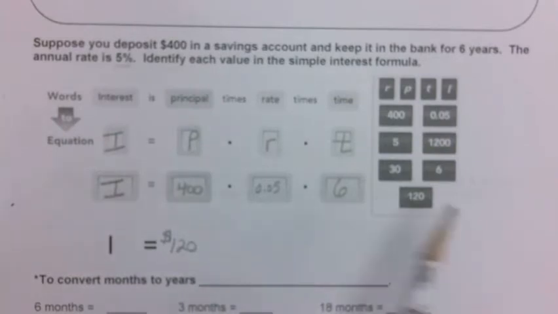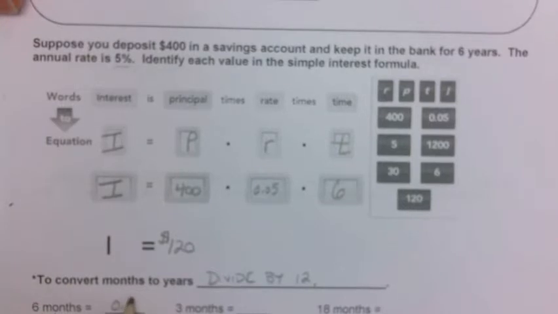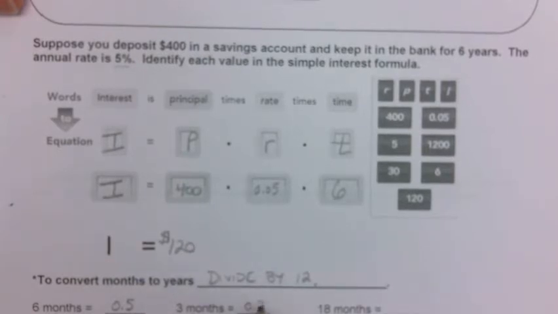Now, again, for this equation, the time was already in years, but what happens if they give us months? Okay, well, to convert months into years, all you need to do is divide by 12, since there are 12 months in a year. Okay, so if I had 6 months, all I would do is 6 divided by 12, which comes out to be 5/10ths, or half a year. 6 months is half of a year. 3 months, we would do 3 divided by 12, which comes out to be 25/100ths, or 1/4 of a year. 3 months is a quarter of the year.